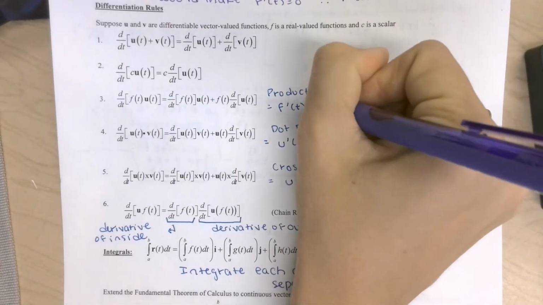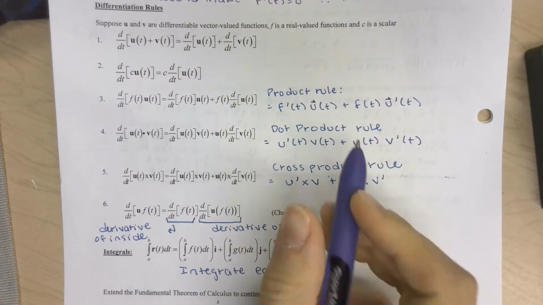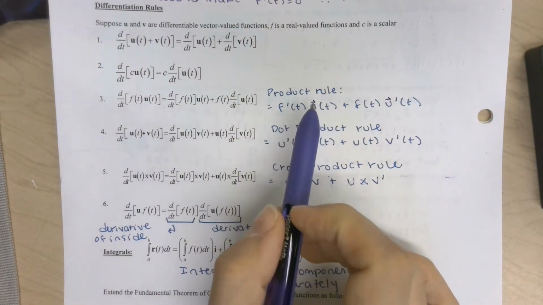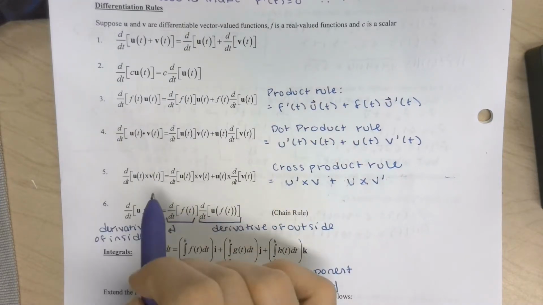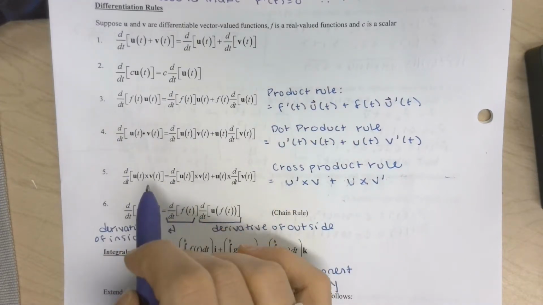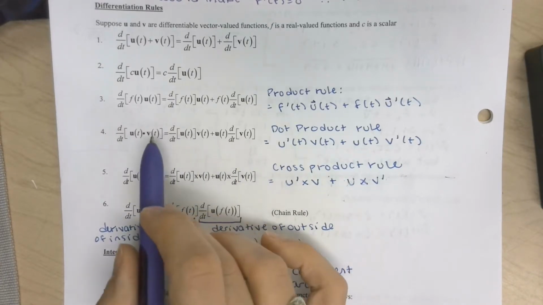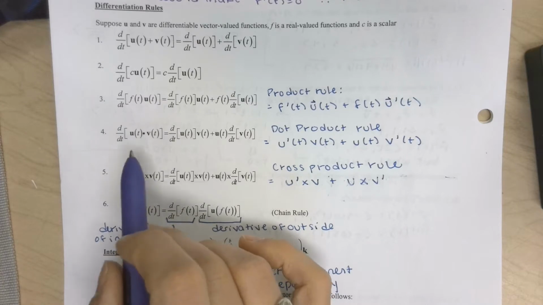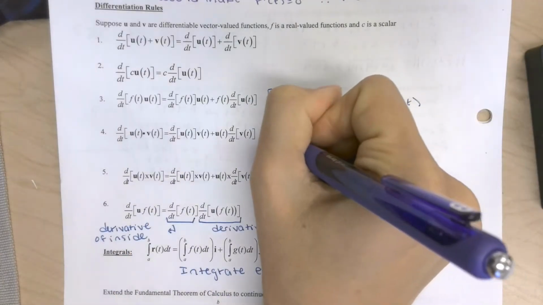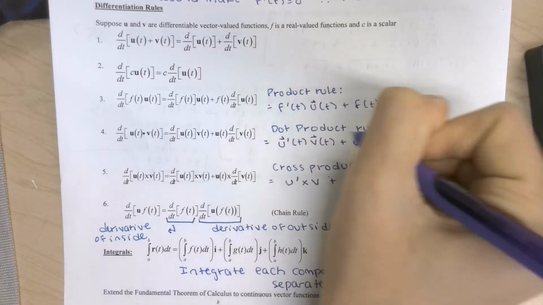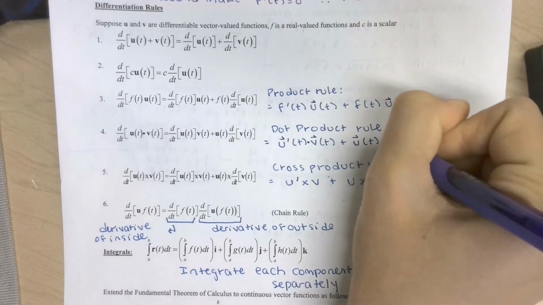Maybe I should add some vector notations for you. But since we don't actually have the multiplication of two vectors, we have to have two new product rules, specifically for the dot product and for the cross product. They work exactly the same, okay? Except that in the dot product, I am multiplying, excuse me, this should have a dot in the middle.